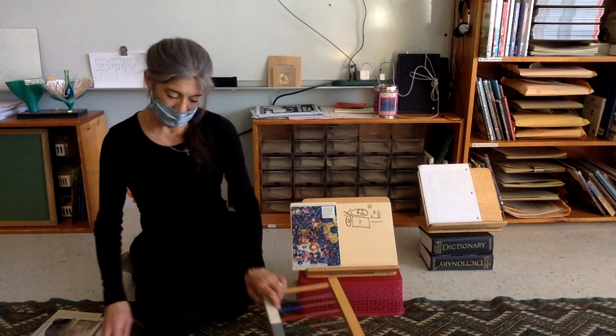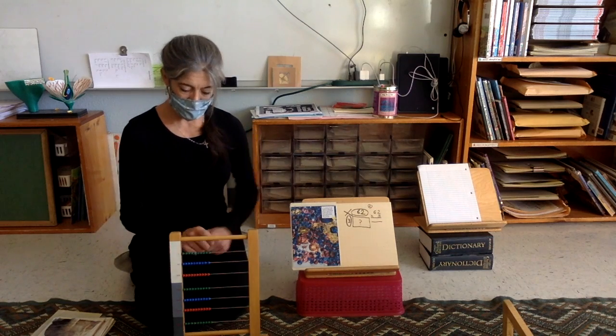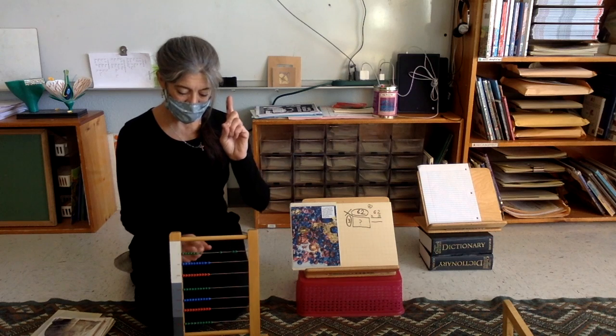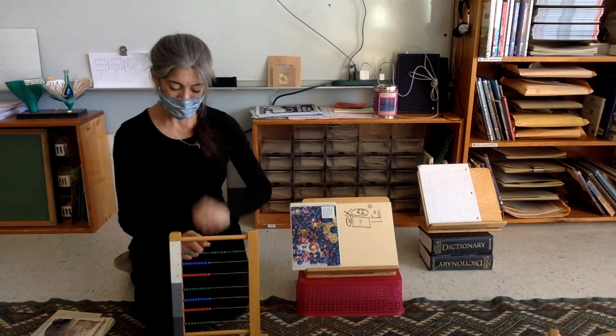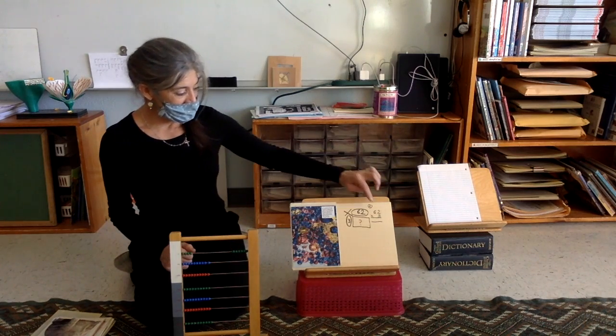Bead frames up. 3. Beads in the bank. We're going to do units first. So go to your multiplier. 3 groups of 2. Go to your green units. 1, 2, once. 1, 2, twice. 1, 2, 3 times. Did you all use your fingers to keep count? Mm-hmm.